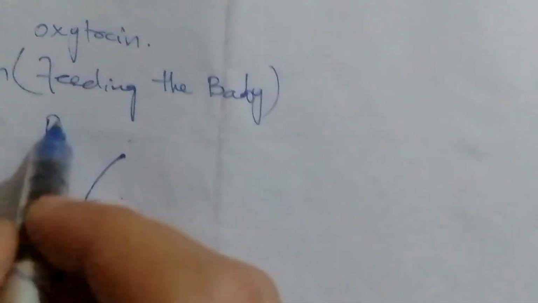Today we are going to discuss the continuation of the previous video, that is the function of oxytocin. We discussed the first function during labor, during the birth of the baby. Now we are going to discuss the second part, that is the oxytocin function during lactation, that is feeding the baby. Mother's breast size increases during pregnancy for feeding the baby when it is born.